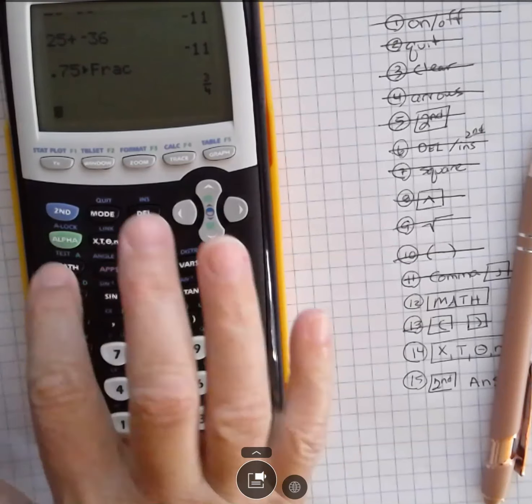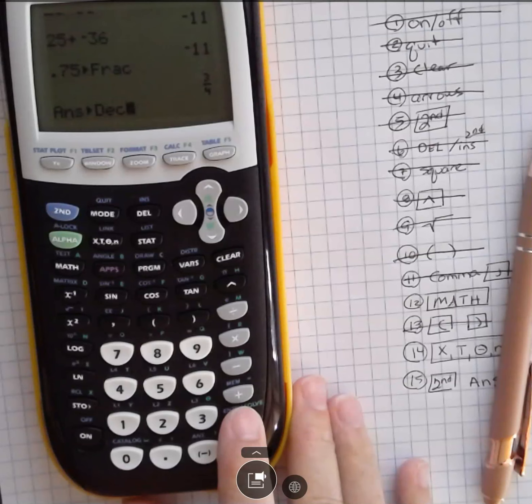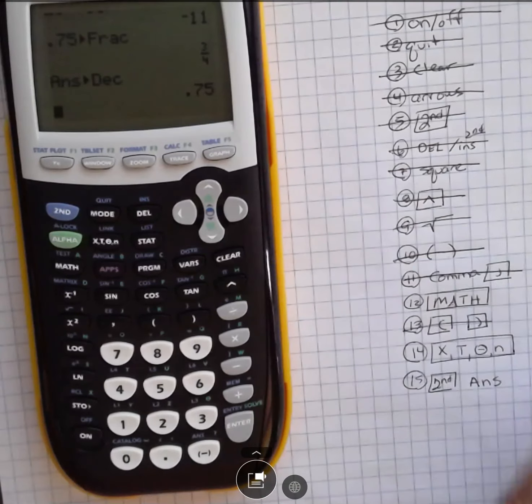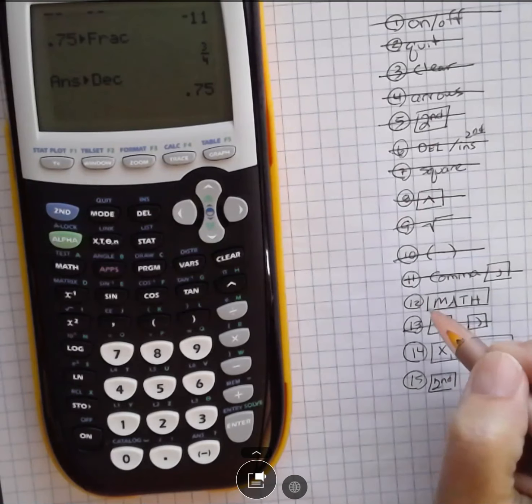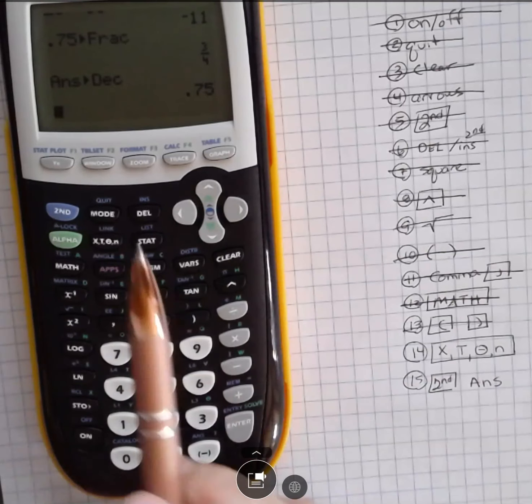Then if I decide, no, wait a minute, what was that as a decimal? I can go back, I can change 3/4 into a decimal, and I get the 0.75. So go between decimals and fractions under the math button, but so much more under there, which we'll get to in other videos.